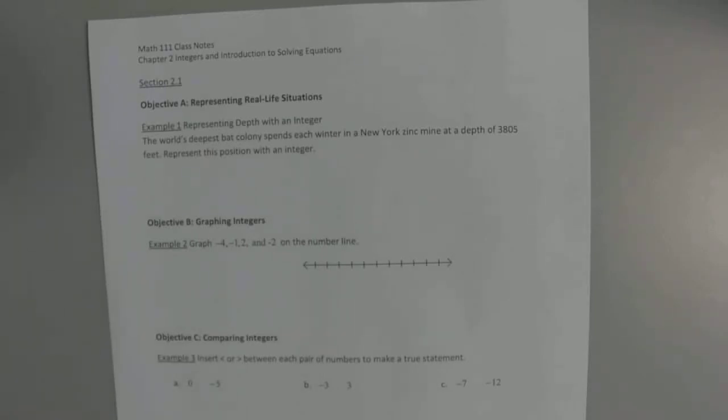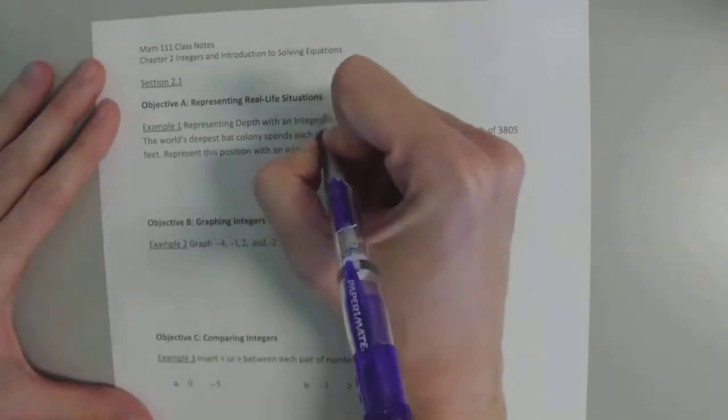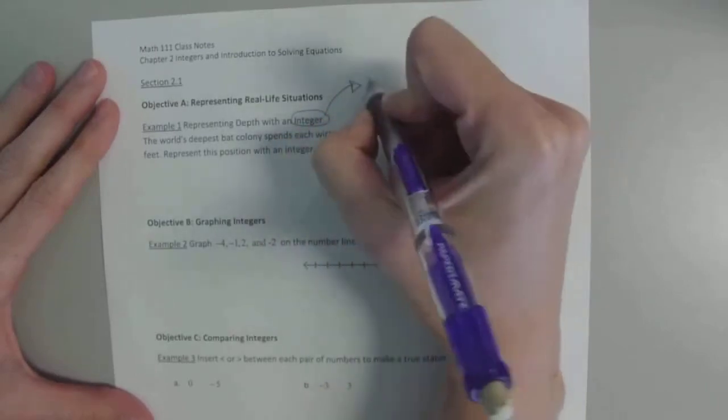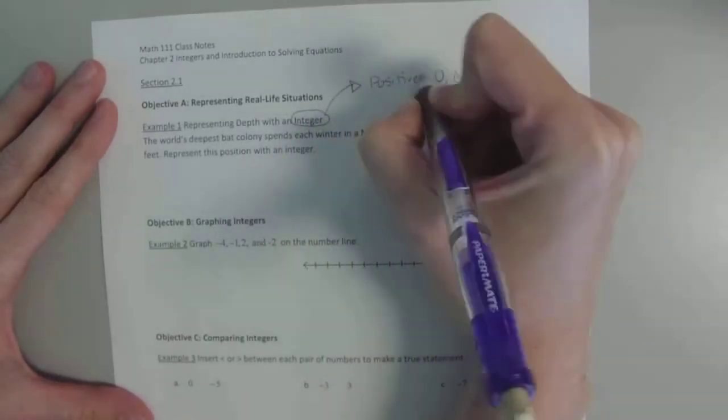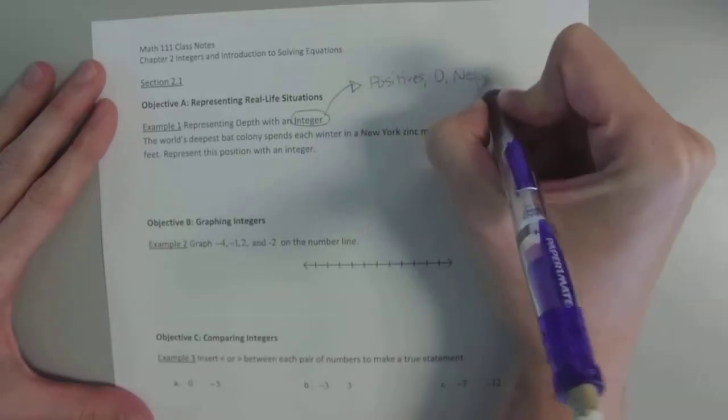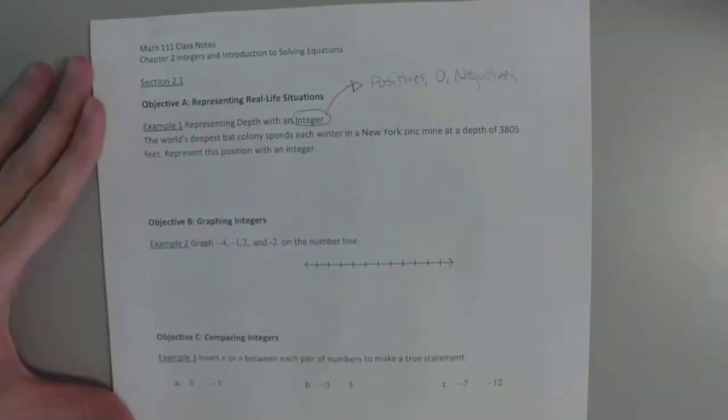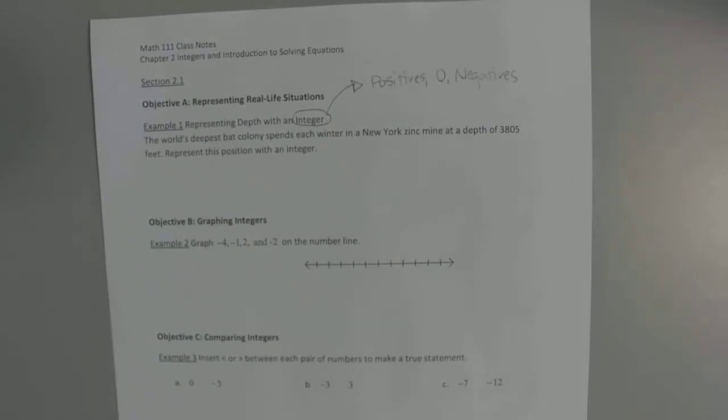Does everybody know what an integer is? It's positive, 0, and negatives. So we're going to introduce negatives into our computations now, where before in chapter 1, negatives didn't exist. We were just adding and subtracting and multiplying and dividing whole numbers, which were all positive, all right?